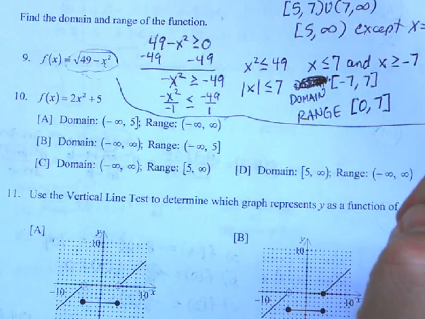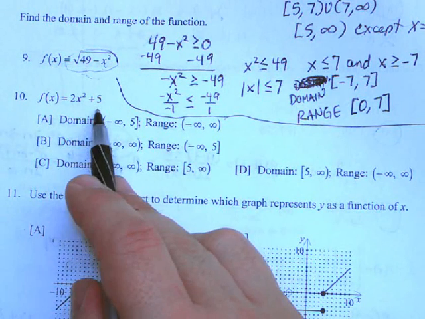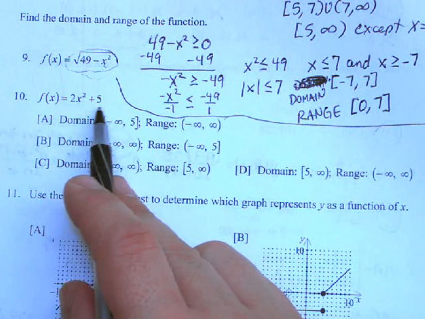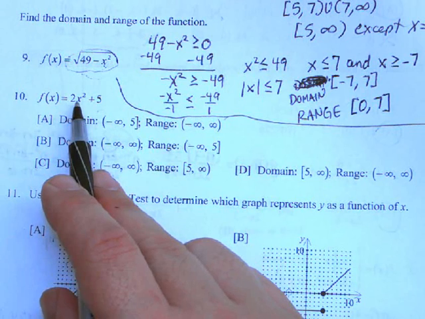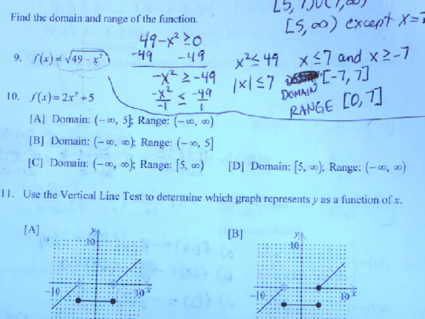Okay, number 10, once again, domain and range. So looking at our function, I see no radicals, and I see no denominators that could be equal to 0. So I know that the domain is all real numbers.